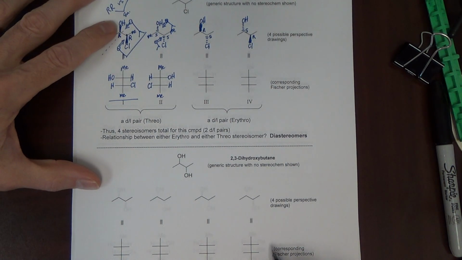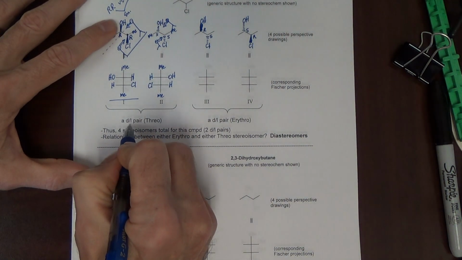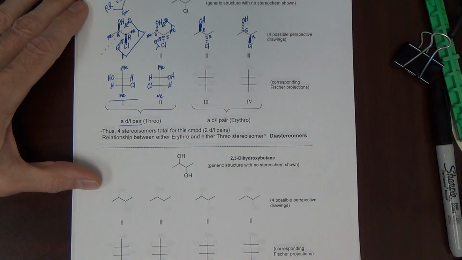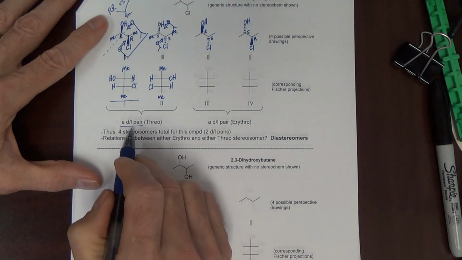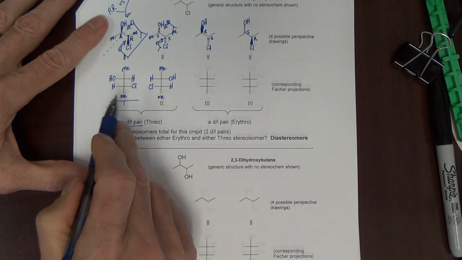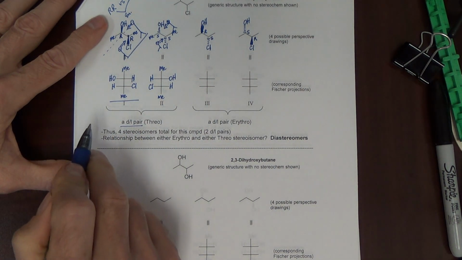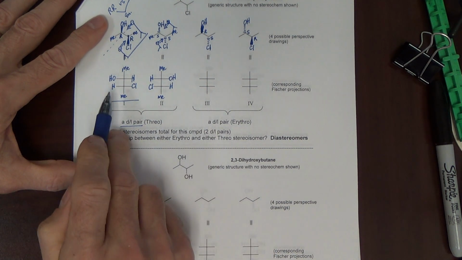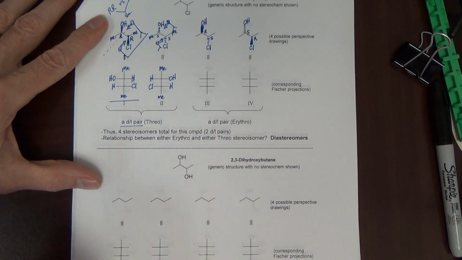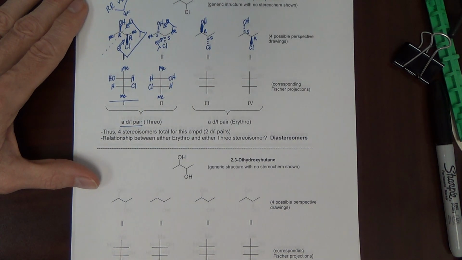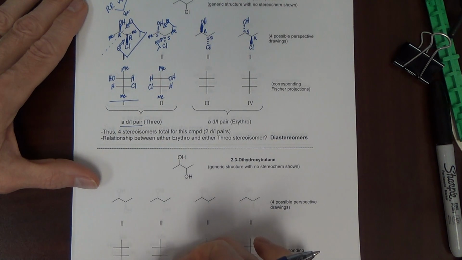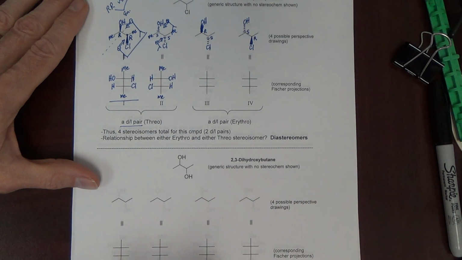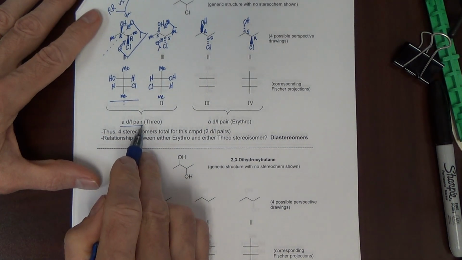Enantiomers can also be called a DL pair. Because we know with enantiomers, one will rotate light to the left and one will rotate light to the right. I don't know which is which. I don't know which is D or which is L. But one of them is D and one of them is L. A pair of enantiomers is often referred to as a DL pair.